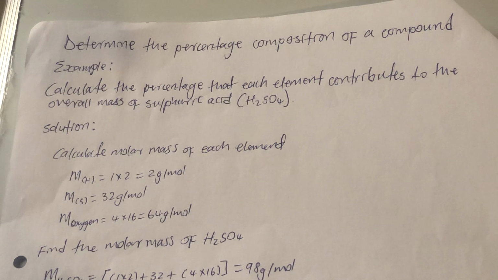Welcome to today's lesson. As you can see on the screen, today we'll be talking about determining the percentage composition of a compound. We know that a compound is made up of two or more elements.